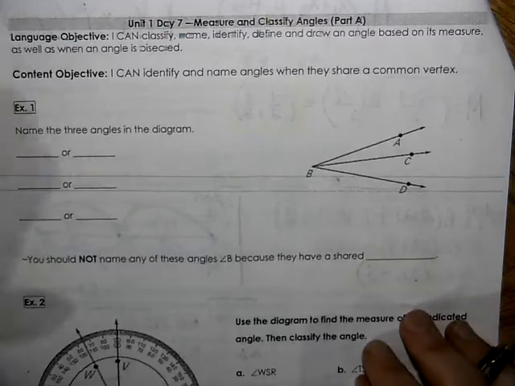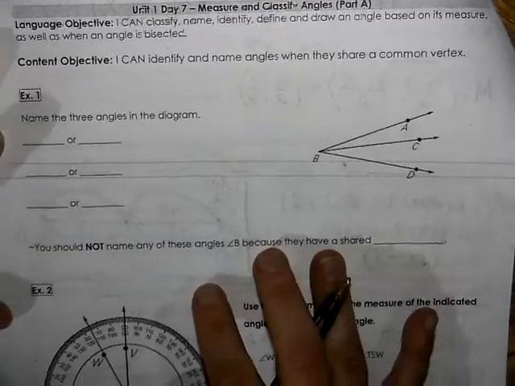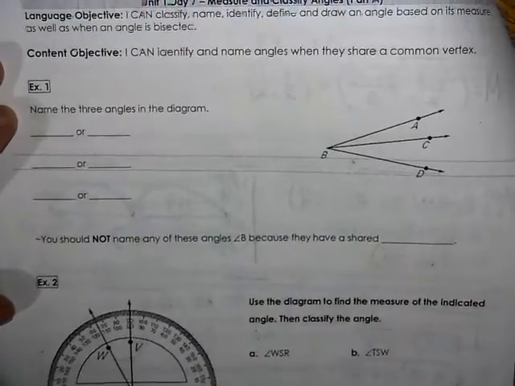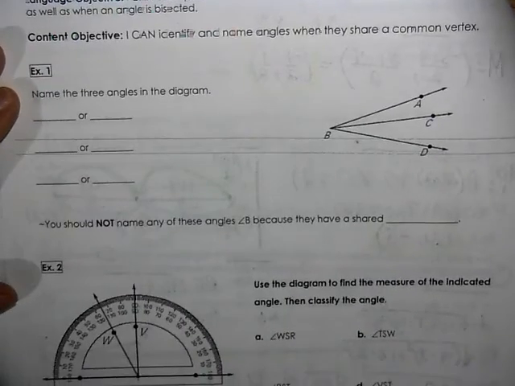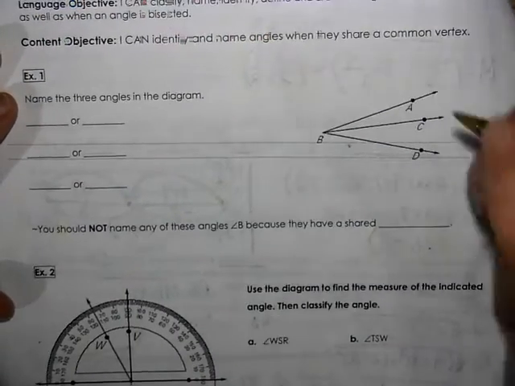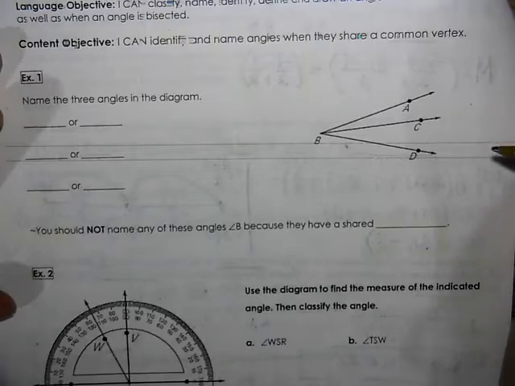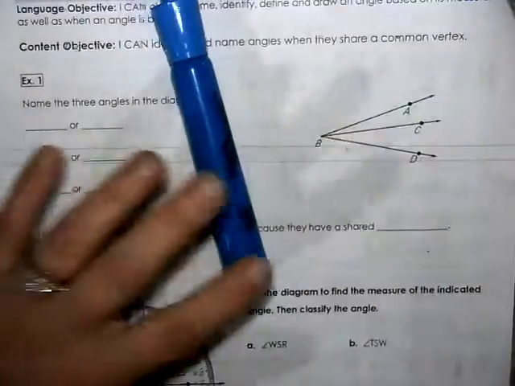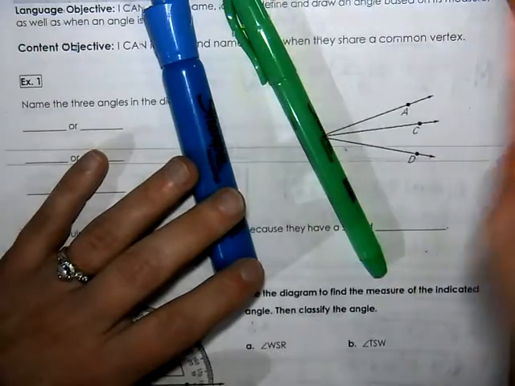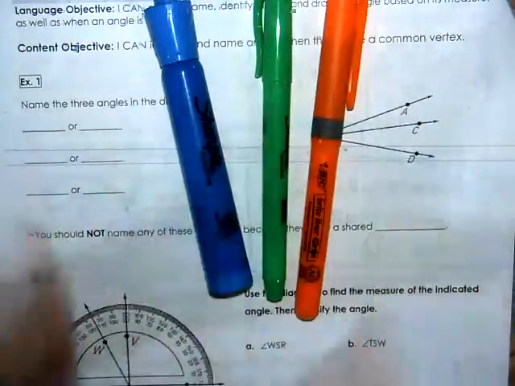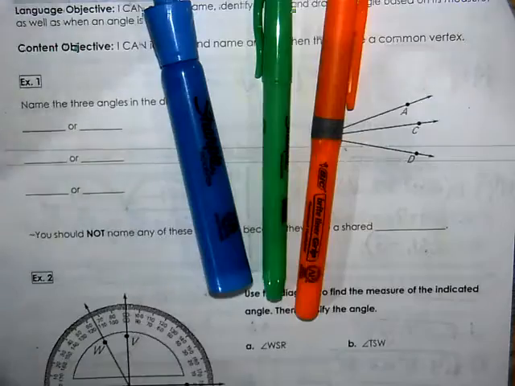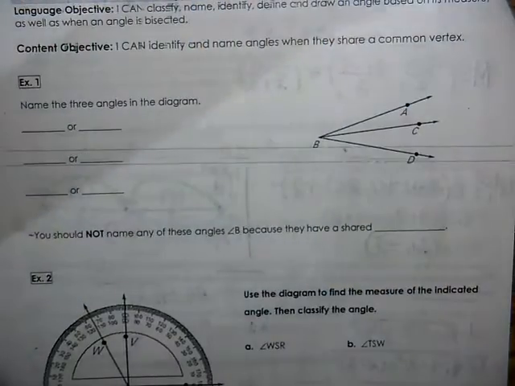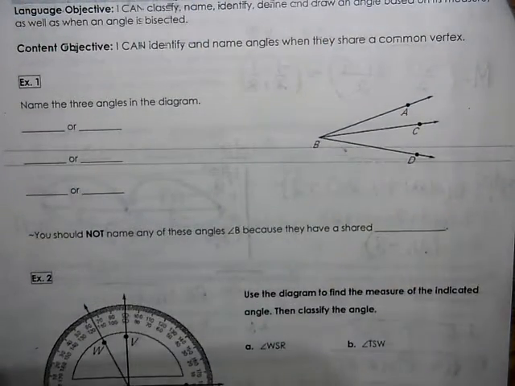a common vertex. The first thing we are going to do in example number 1 is name the 3 angles in the diagram. And there do exist 3 angles in this picture. I strongly recommend that for this lesson, you have some colors to help you identify different pieces. It helps a lot with your being able to visualize whatever it is that we are talking about.